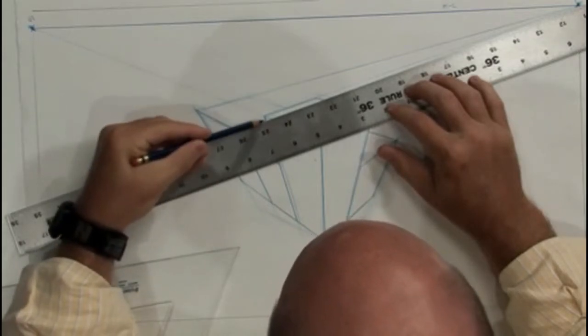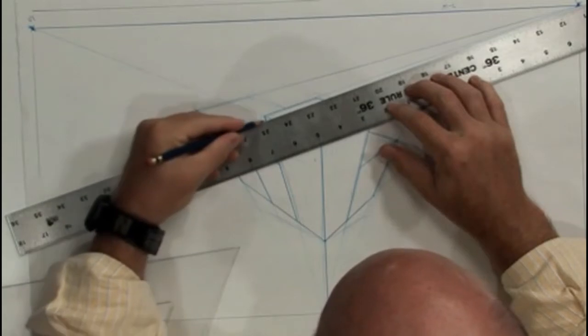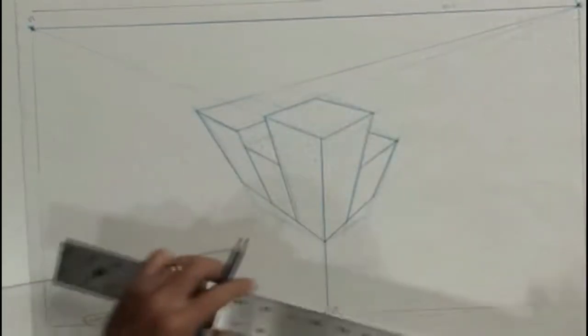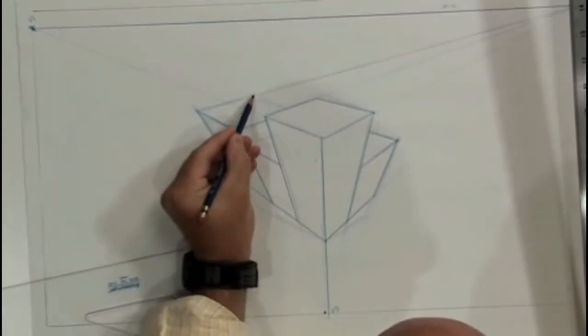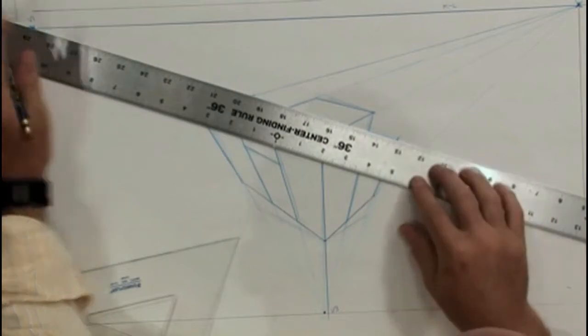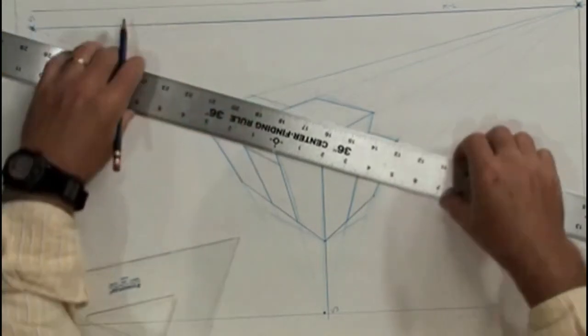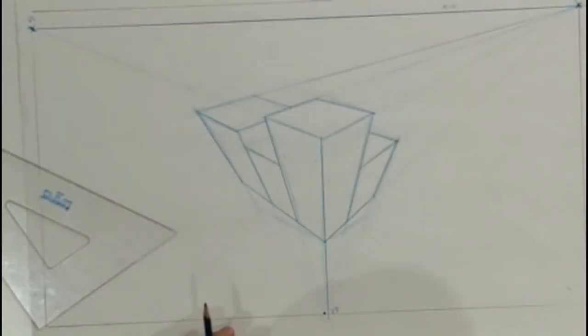We go back this far because this building is blocking the rest of our path, so we just put that in like that. Okay, and then to determine the back edge, we figure our corner is going to be right about there, so let's go to vanishing point number 1, and we'll put that in right there like that. Okay, so now you can see we've got our buildings put in here.